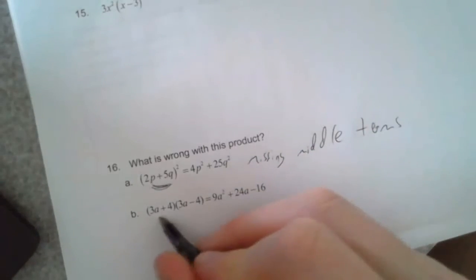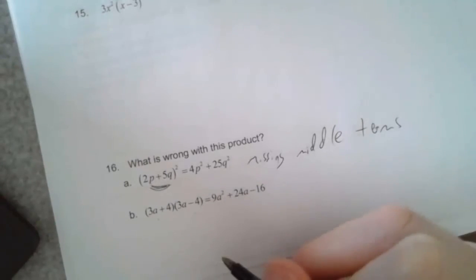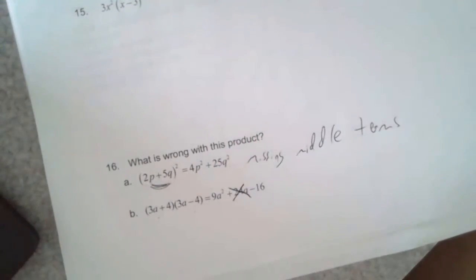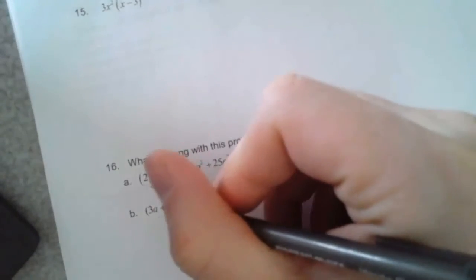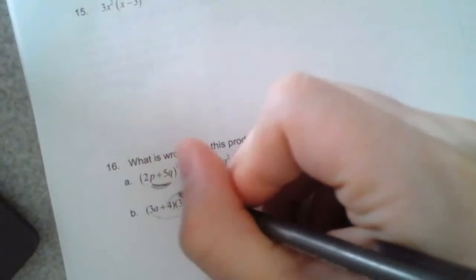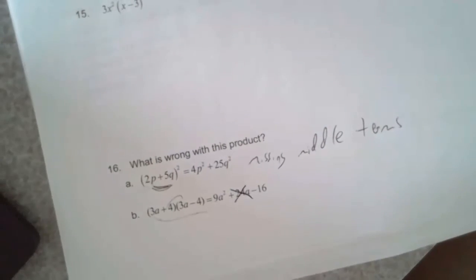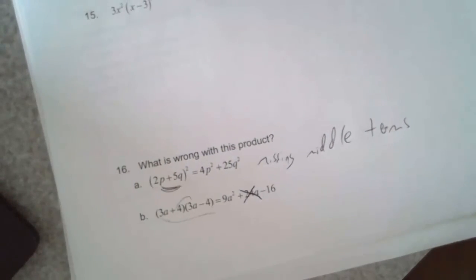And B, what's wrong? Well, these are conjugates. I know there should not be a middle term. So they messed up and put a middle term there because those middle terms would actually cancel, right? It should have been minus 12a and plus 12a, and those would have canceled out, and I would not have a 24 there. I would have a 0.